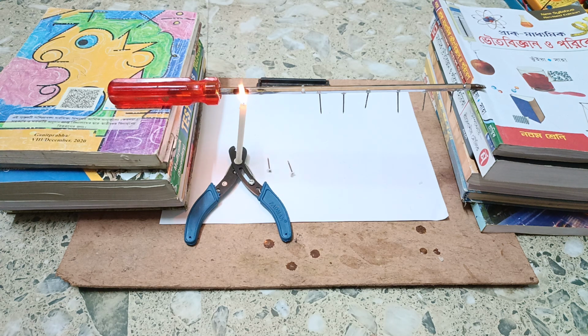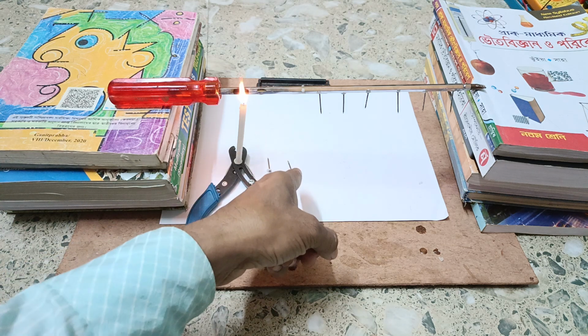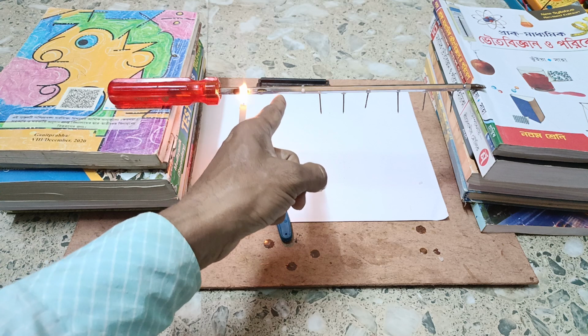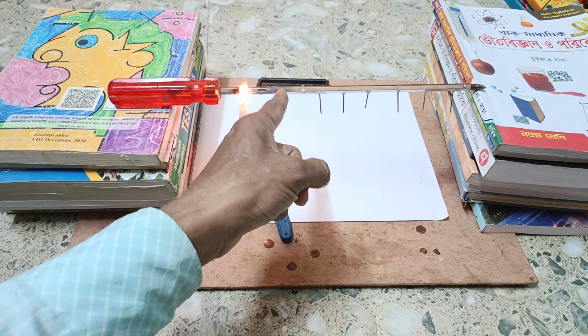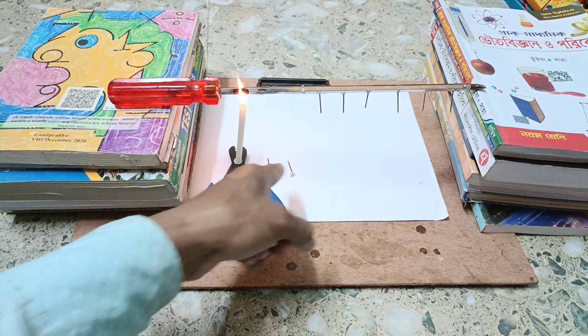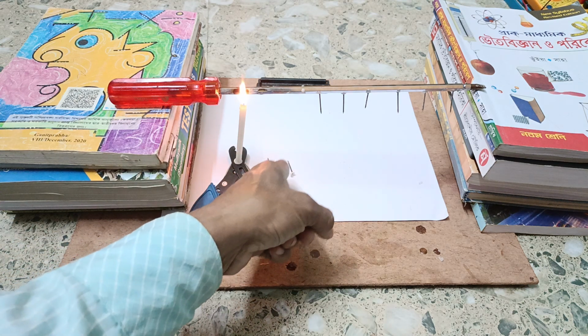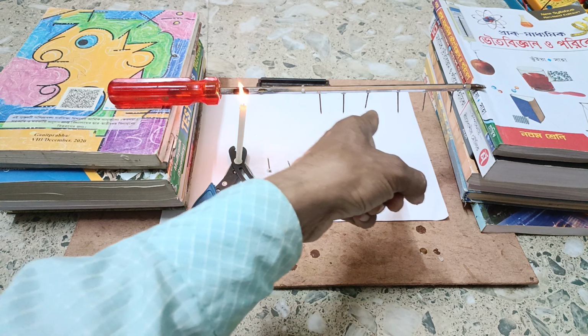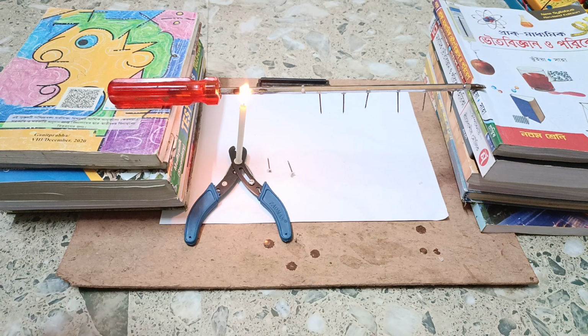As you can see, the second pin falls down because heat is transferring from one molecule to the next molecule in case of conduction, and this is a process of conduction, right? You see, the first pin falls. After that, the second pin falls, and you observe the third, fourth, fifth, sixth, seventh, and eighth pin. There are 8 pins, and you observe what happens in this experiment.